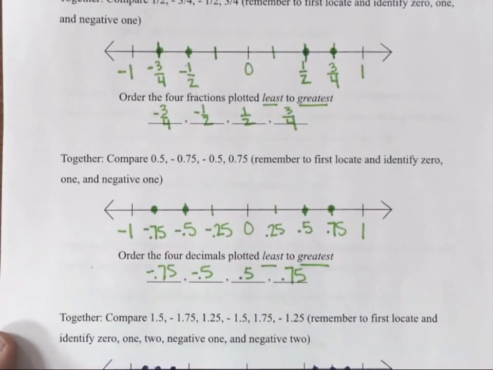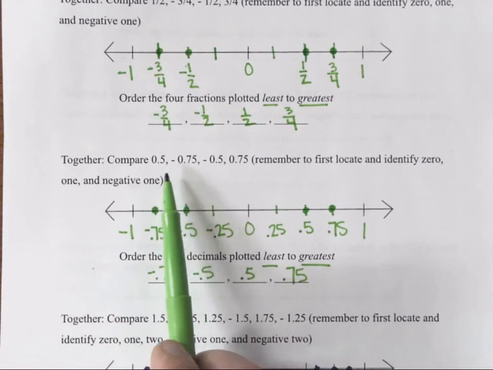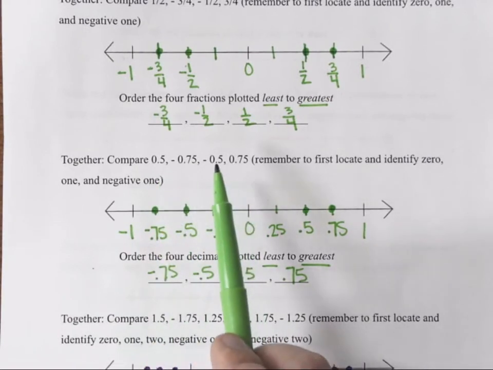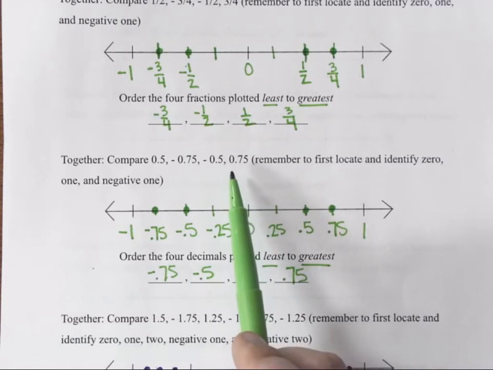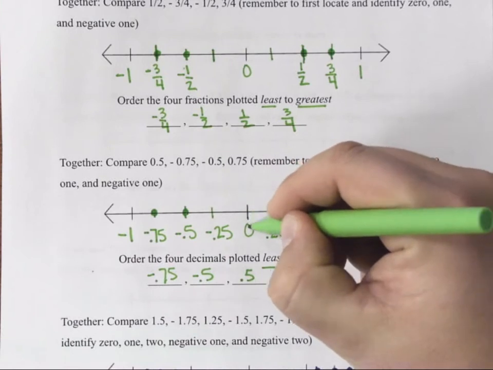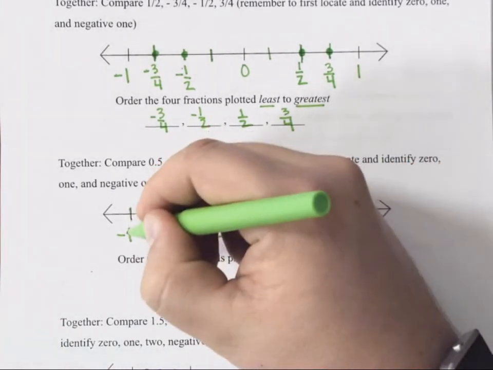Let's try another one. So now we're comparing decimals. 0.5, or in other words 5/10, negative 75 hundredths, negative 0.5 or negative 5/10, and negative 0.75 or 75 hundredths. So again, let's talk about what that means on a number line. First, we locate the middle as being 0. The far right in this case is going to be 1, and the far left is negative 1.